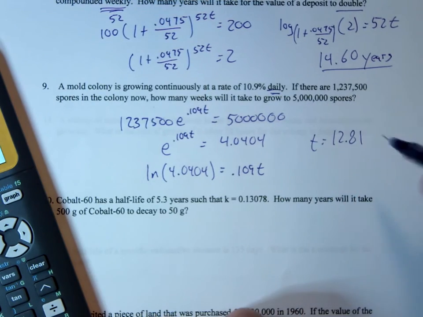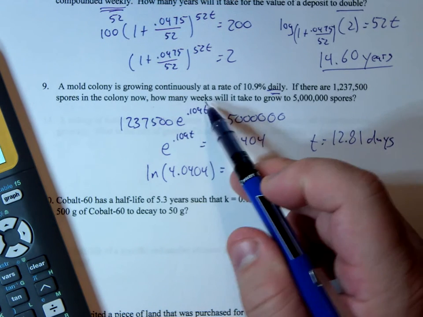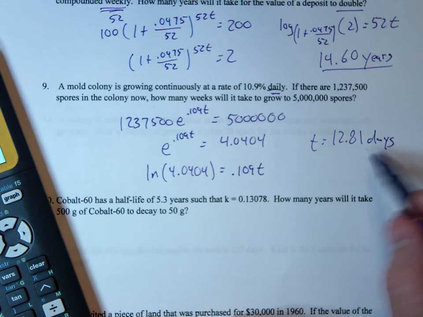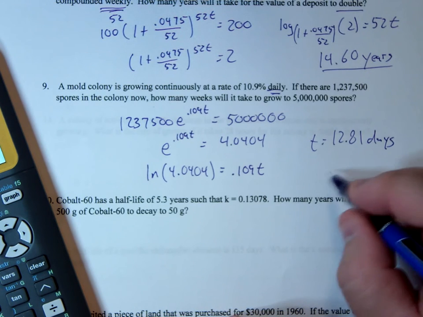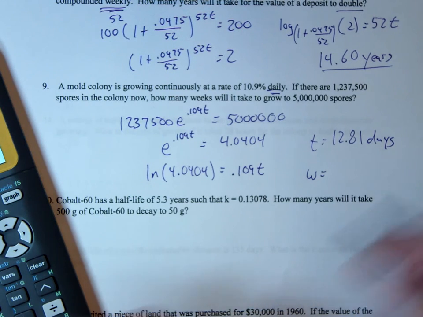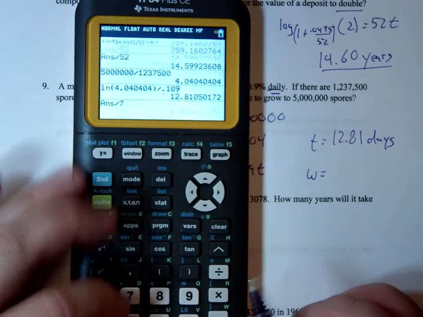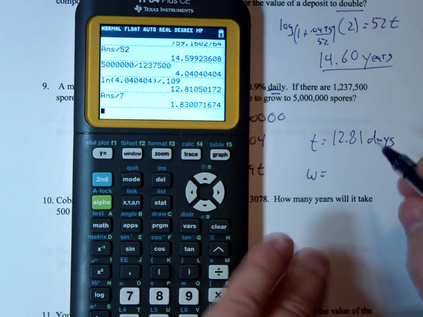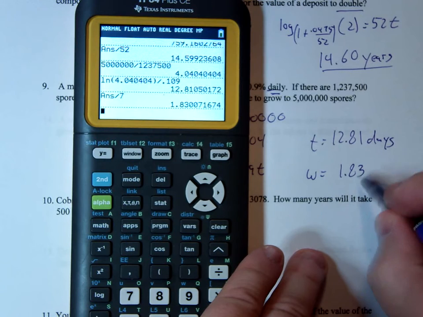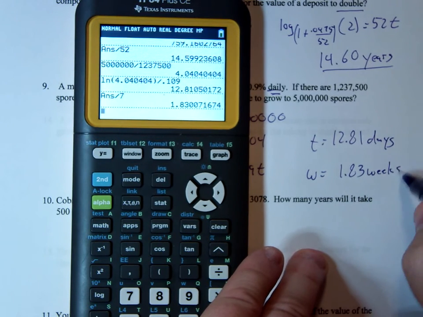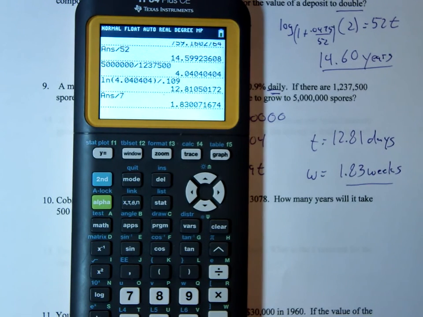So that is days. The question is how many weeks? So how do we change days to weeks? Divide by 7. So divided by 7, we end up with 1.83 weeks. So be careful about those unit measures of time.